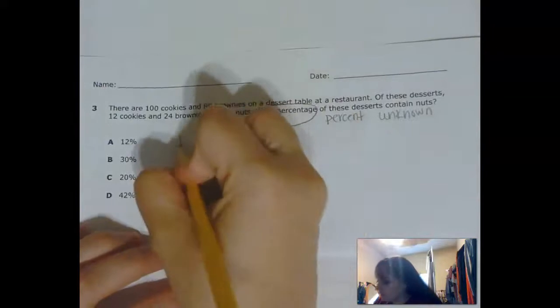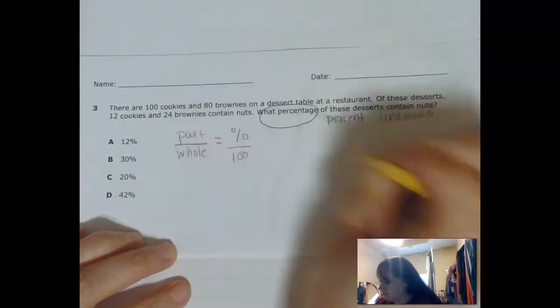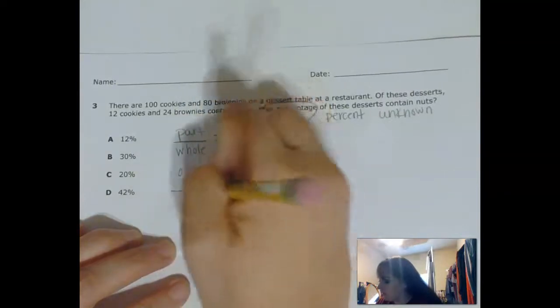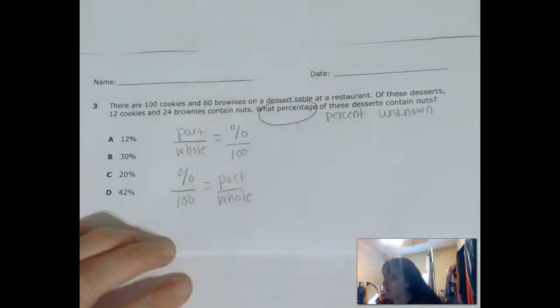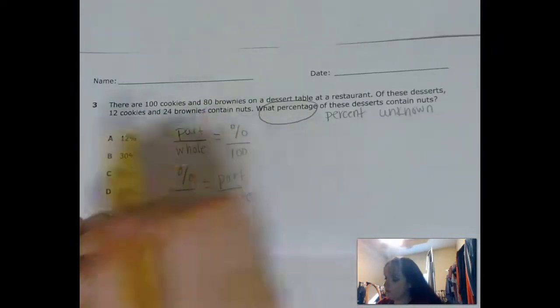Again, set up my proportion. You could write it either way. They both equal each other. And then I'm just going to plug in what I know. There's a whole bunch of numbers given here, but I just need to figure out what exactly I know. I know that there's some desserts, and some of the desserts contain nuts. So how many total desserts do I have?